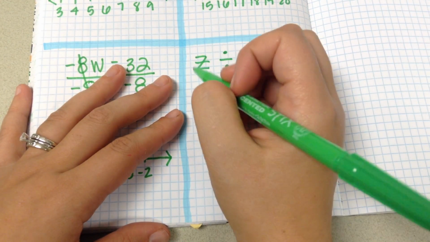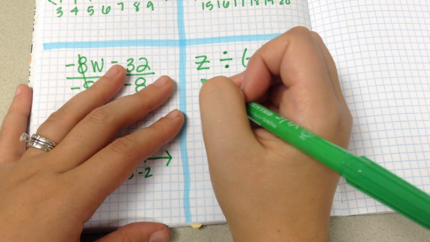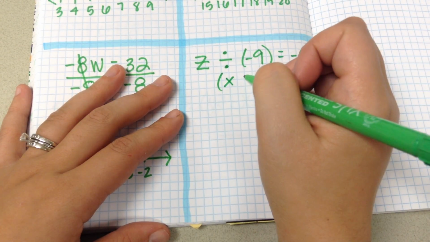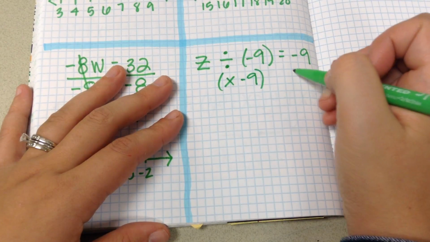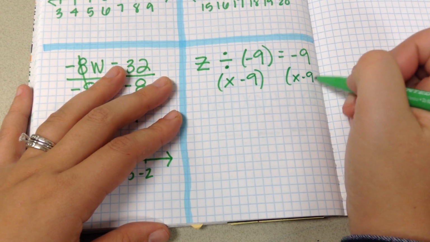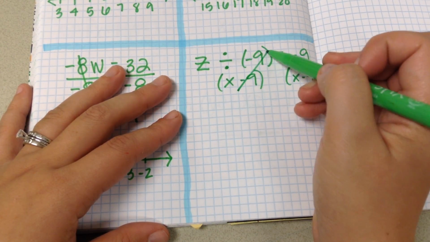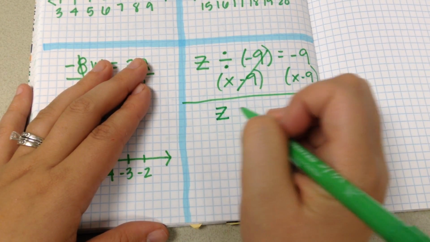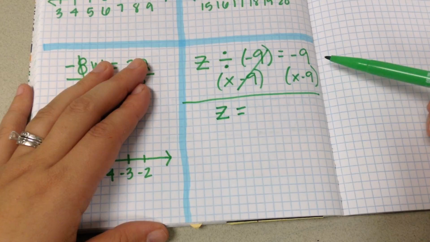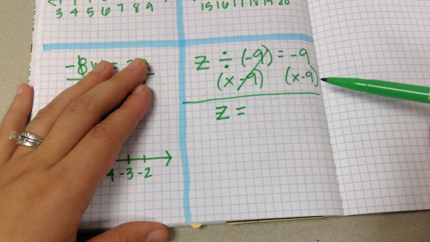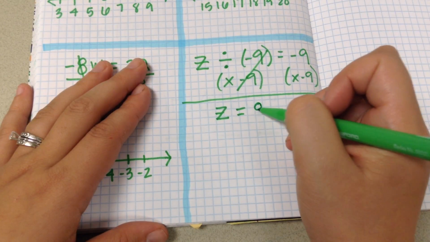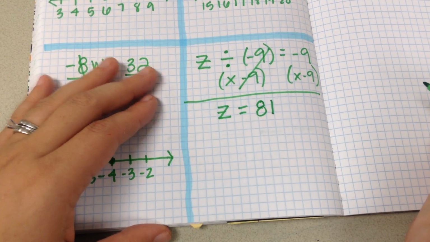Okay, so these are canceled, and we have z is equal to negative 9 times negative 9. A negative times a negative is a positive, so positive 81.